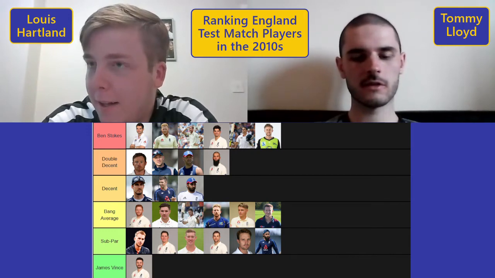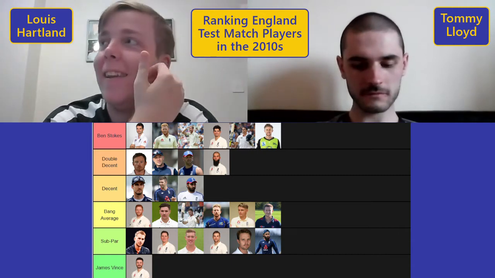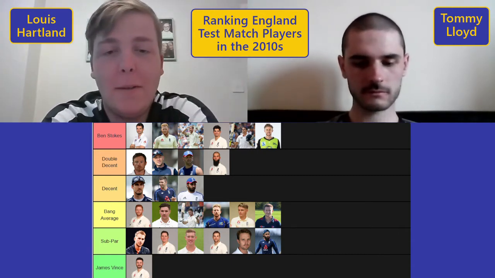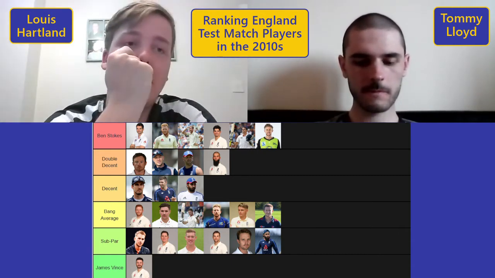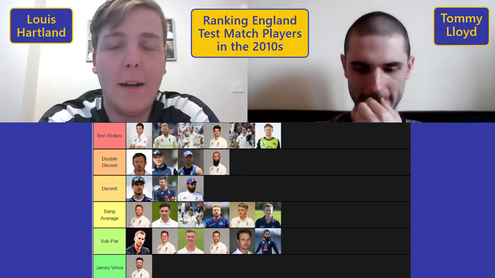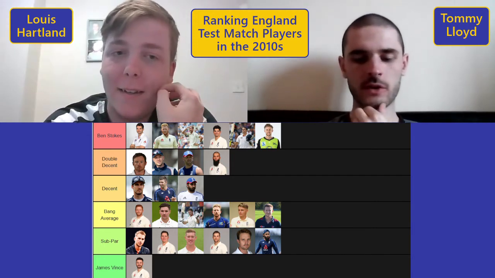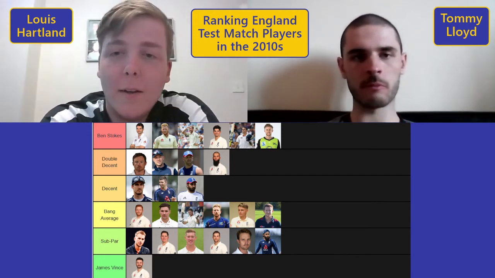Yeah, I think those stats are worse than James Vince's. Yeah. I liked him because he was good at county championship, I'm pretty certain. And they picked him. He was a bit like Rory Burns, but Rory Burns has actually done something. His first class record isn't even great. He's only averaging 34 as an opening batsman.